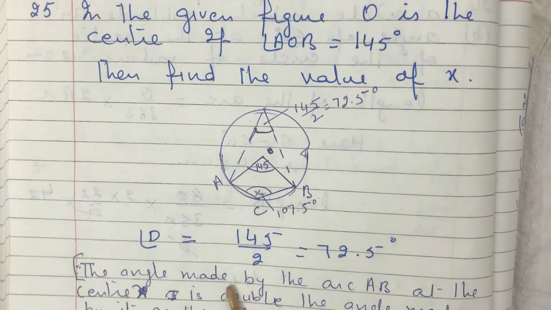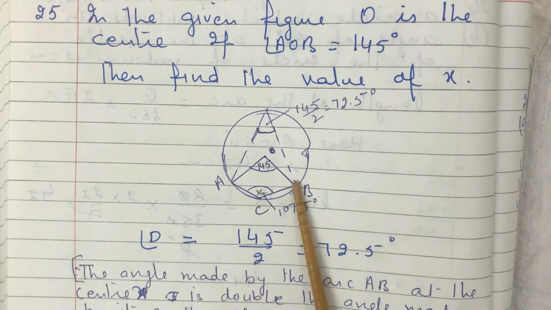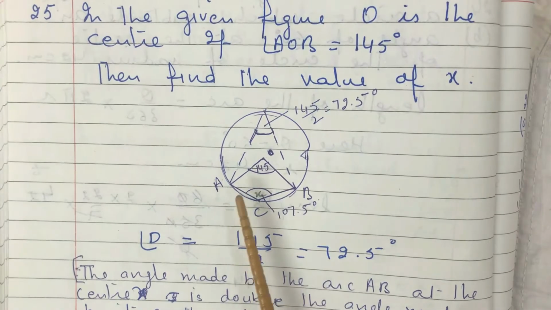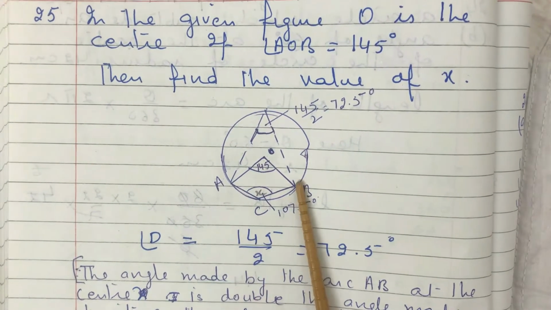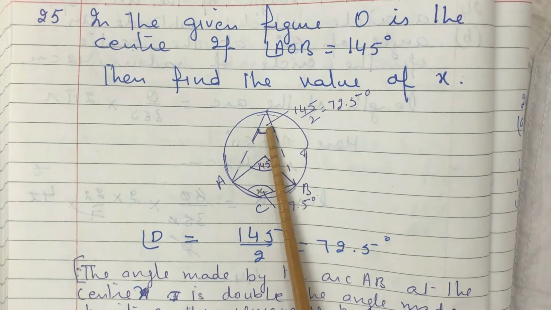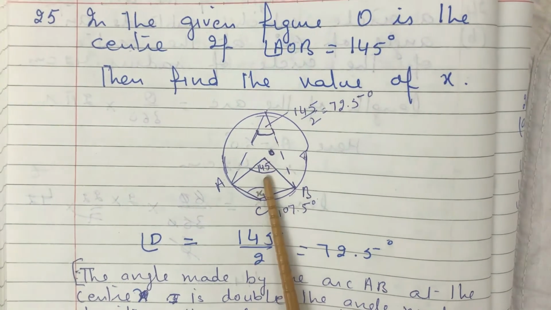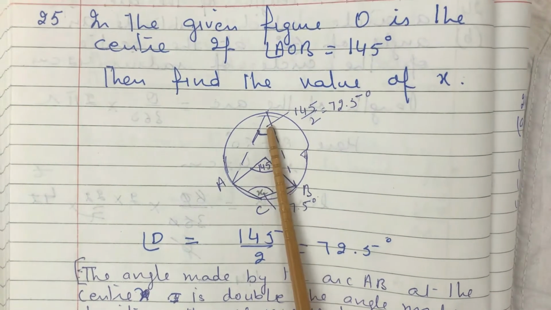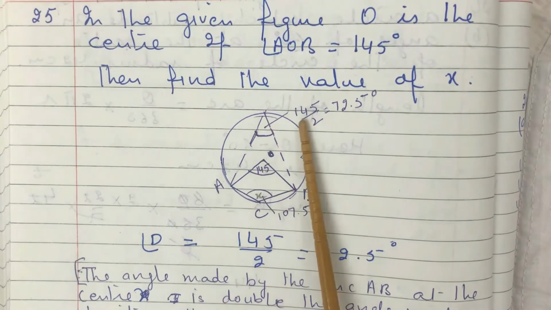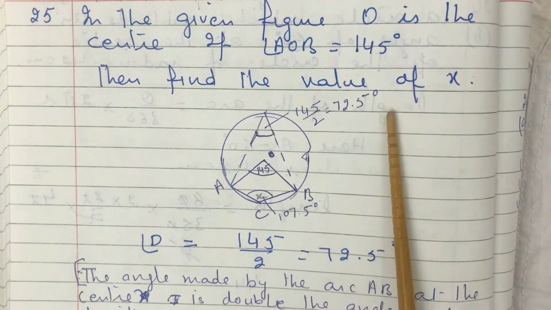Why? The angle made by the arc AB at the center is double the angle made by it on the remaining part of the circle. We know that. It means if this is 145 degree, this is half of this angle. So this angle is 145 upon 2, that is 72.5 degree.